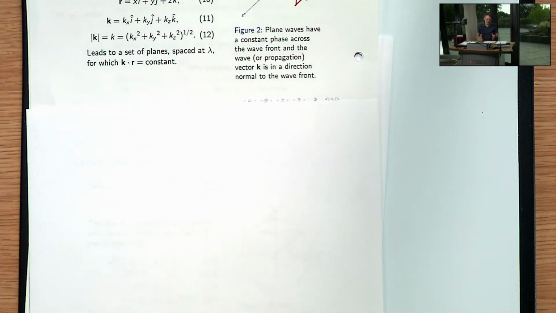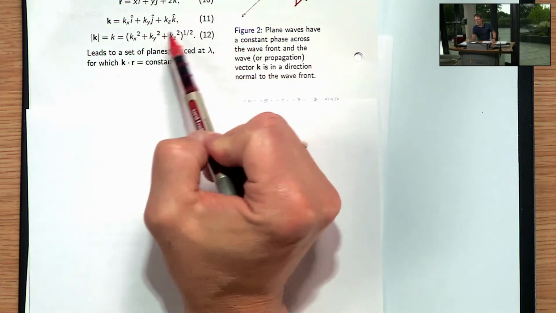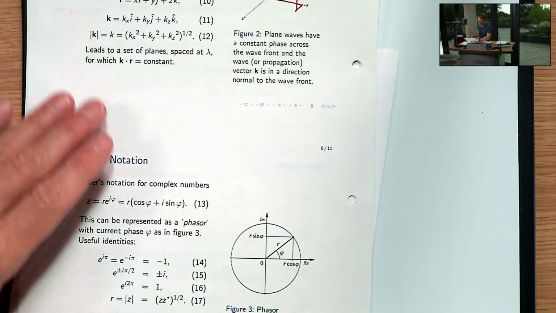You can try collapsing this for a wave that goes halfway between x and y, but has got no z component, or just along y or just along x, and you see that this dot product, when you do it, makes sense. It should reduce to the previous result if you collapse it to z, let's say, and so that then is the same idea.